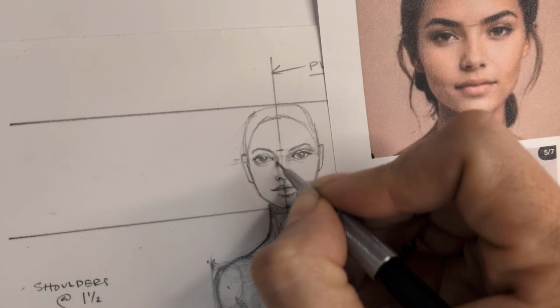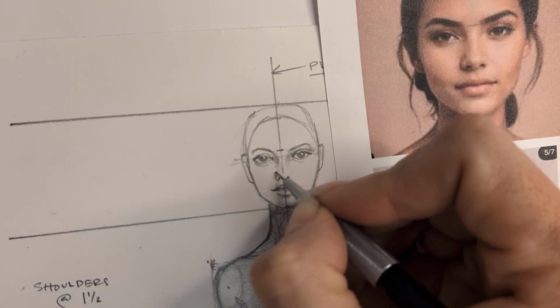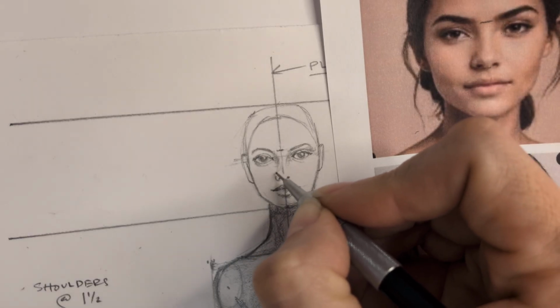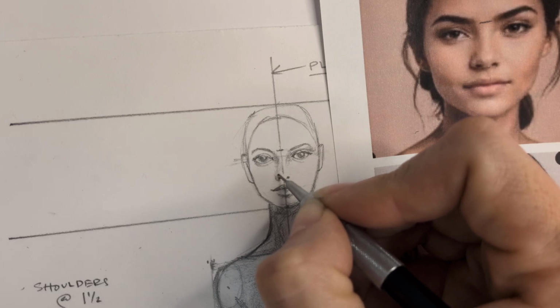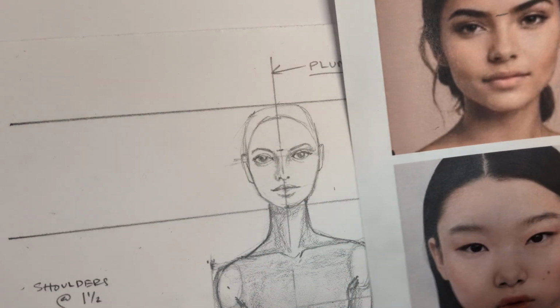Now, I can tell I've made her eyes bigger than they actually are on her photo. And you know what? I'm okay with that. If you're going to make the eyes for your women a little too big, I don't think that's the end of the world. I think that'll just make them look a little bit more feminine.